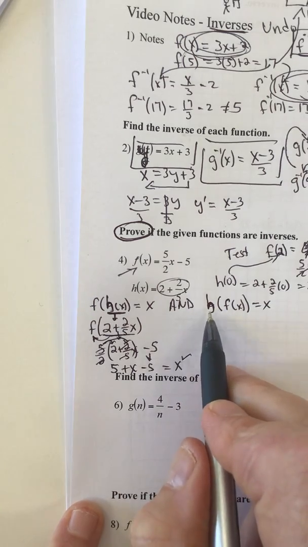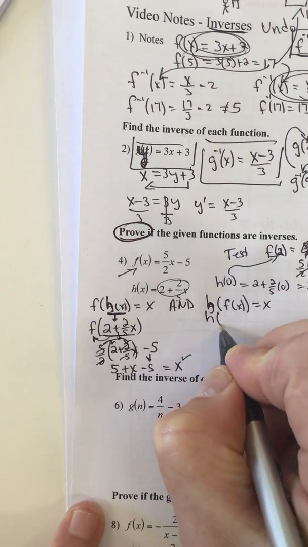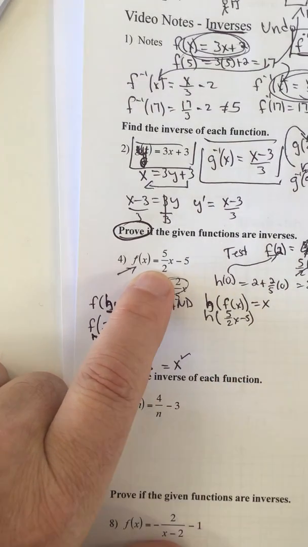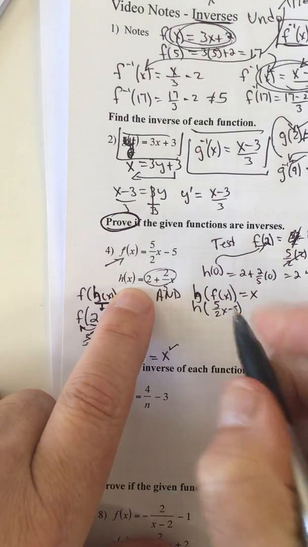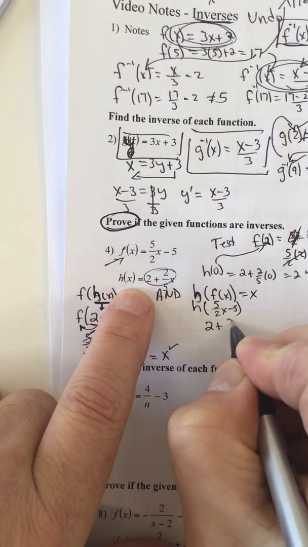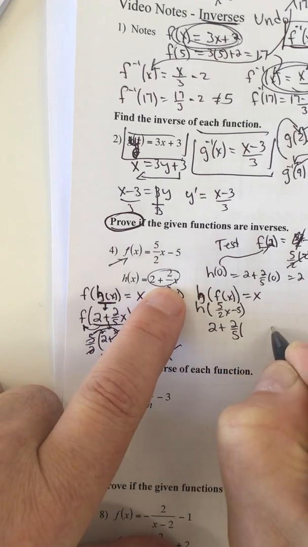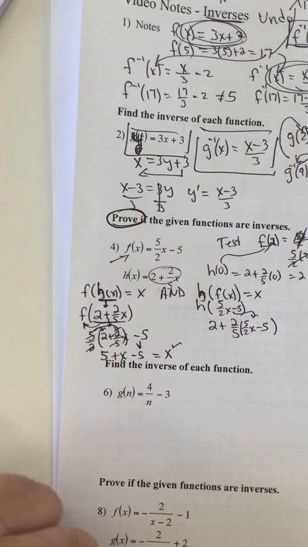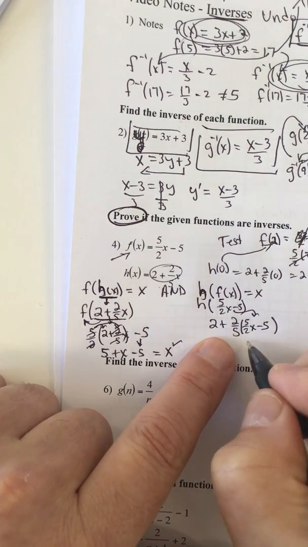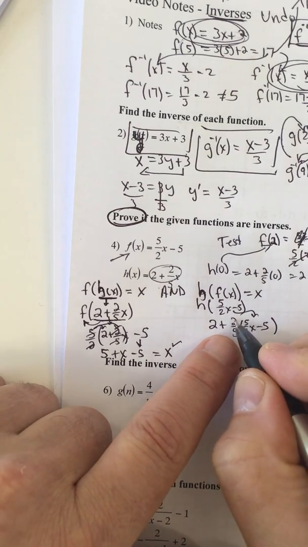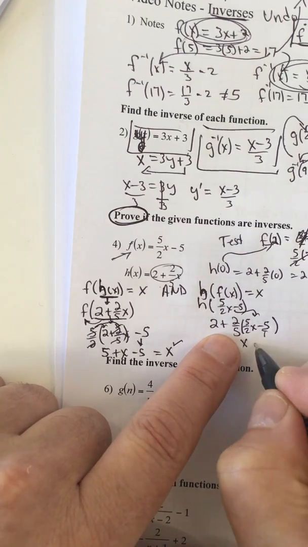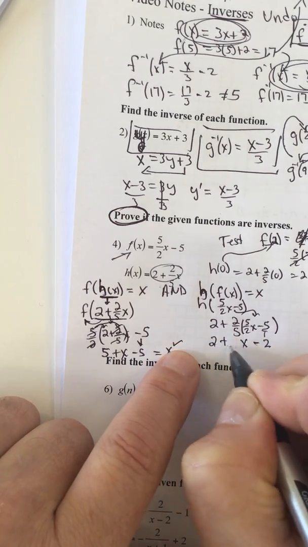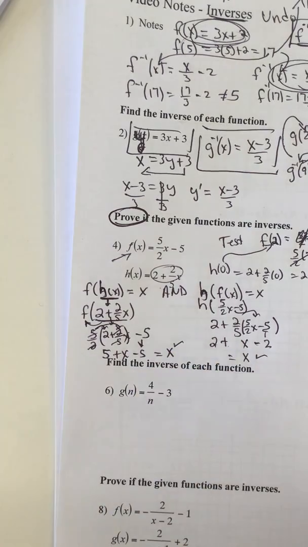The same thing has to happen the other way around. If I take the h formula and stick in the f, which is 5 halves x minus 5. Okay, so h is 2 plus 2/5 times whatever, and this now is the whatever, 5 halves x minus 5. Okay, 2/5 times 5 halves, that's just x. When I multiply 2/5 times 5 over 1, the 5's cancel out, so that becomes minus 2. And out here I still have a plus 2, so 2 plus x minus 2, sure enough, is just x.